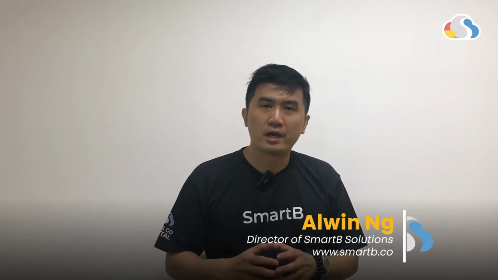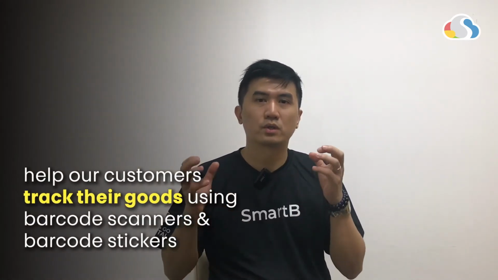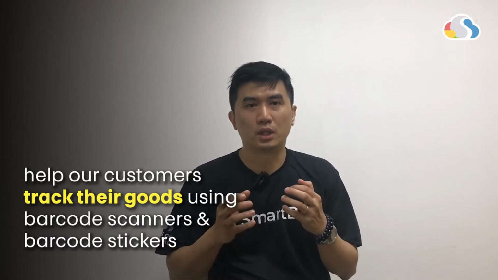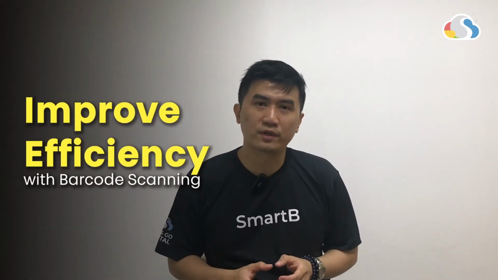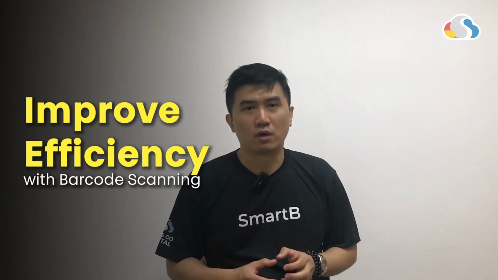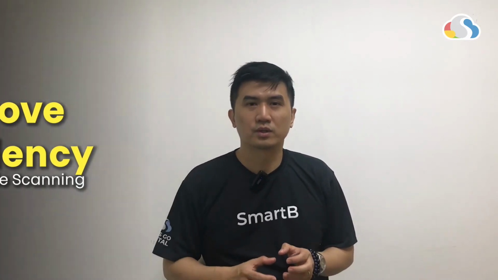Today we're going to share about one of our strengths and one of our fortes, which is to help our customers track their goods using barcode scanners and barcode stickers. In a nutshell, today we're going to share about how we can help you improve your efficiency in the use of barcodes.